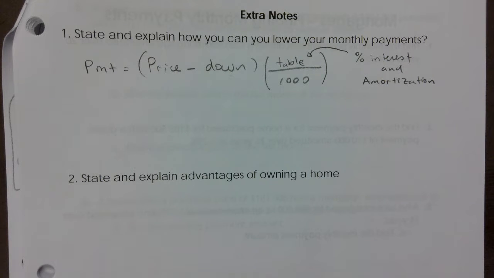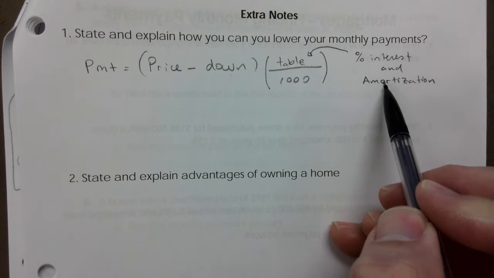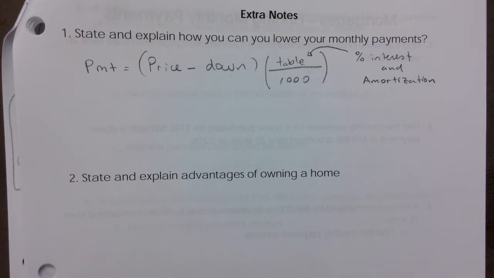I don't like to talk about that because sometimes it's not realistic to say, oh, just look for a cheaper house. Well, if that's the one you want, that's the one you're going for. But there are 3 things that remain that you can adjust. It's within your power to change to a certain degree.